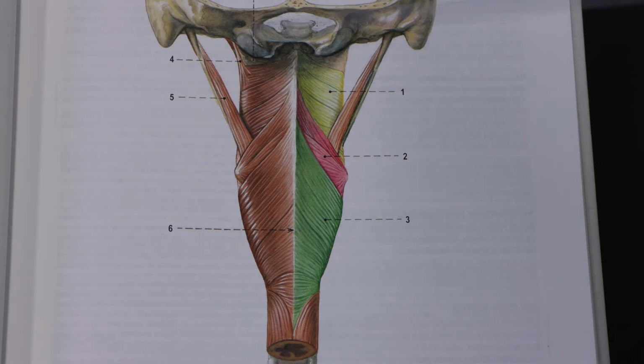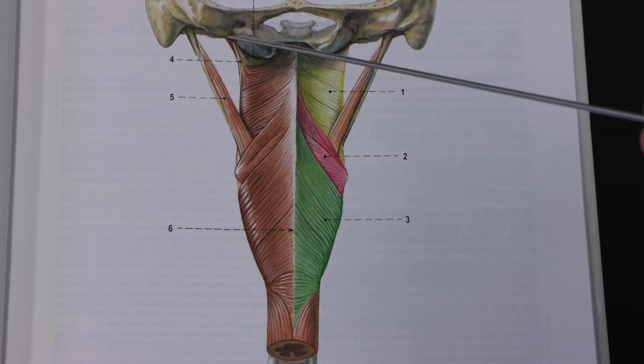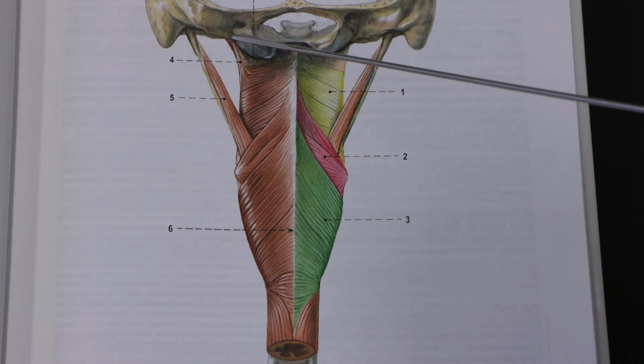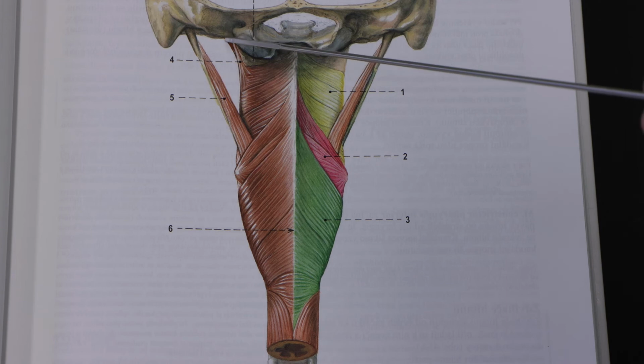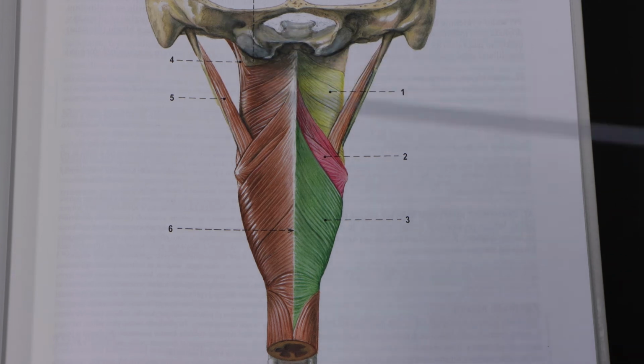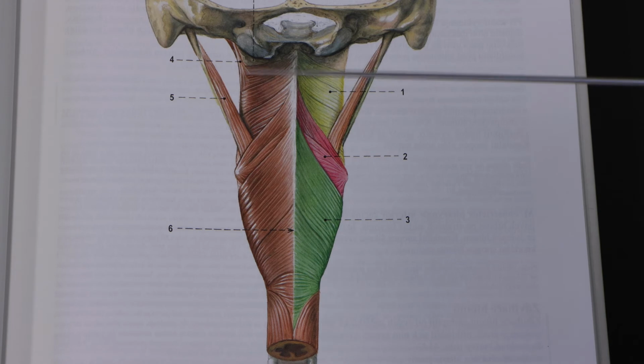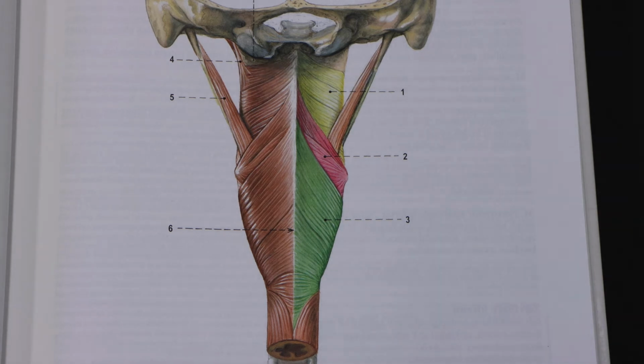The salpingopharyngeal muscle, which is located a little bit medially from the stylopharyngeal, originates from the posterior margin of the cartilaginous part of the eustachian tube and is inserted to the inner surface of the muscles of the pharynx, the constrictor muscles of the pharynx. And again, the function is elevation of the pharynx.